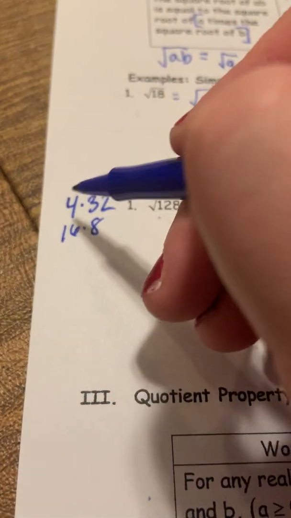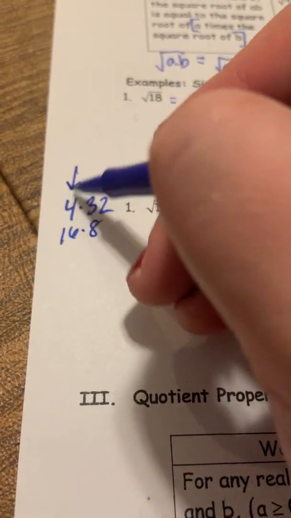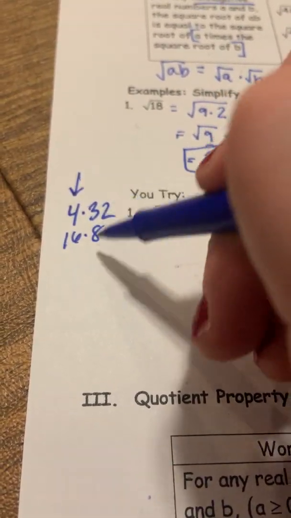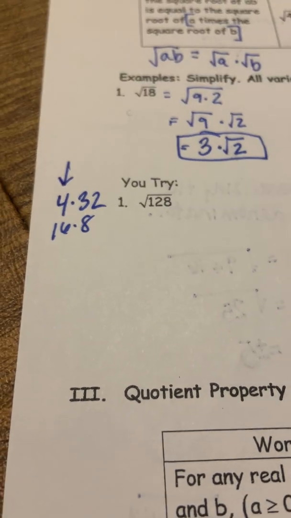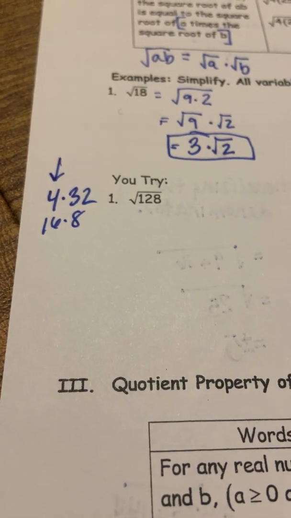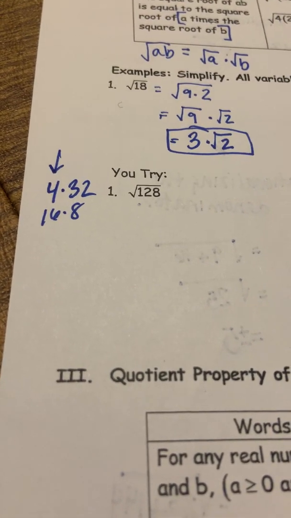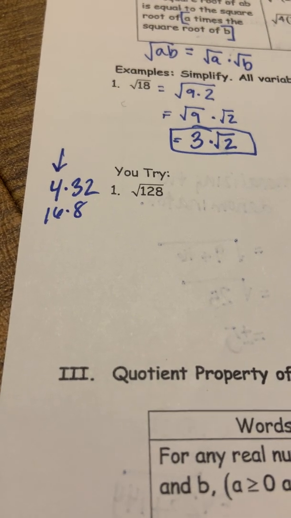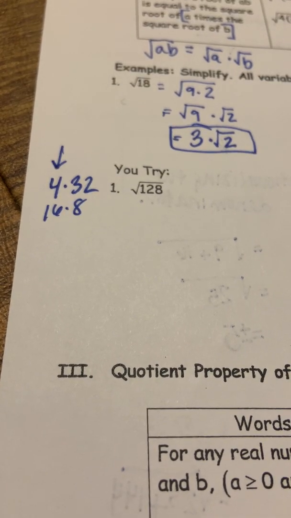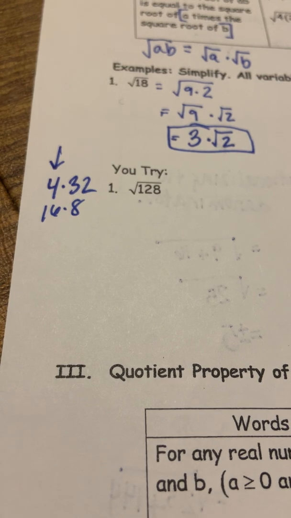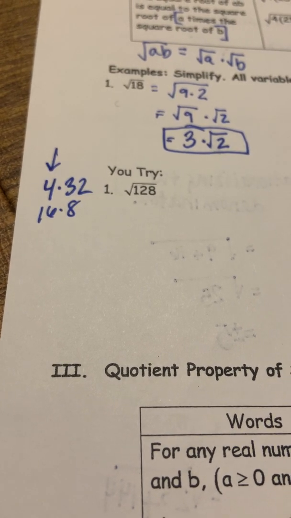16 times 8 is 128. And notice this side of the column that I'm making my factors, these are the perfect squares. This side is the composite. Can we go any higher? The next one would be 36 maybe. So 128 divided by 36, and that does not work out. That is not perfect.